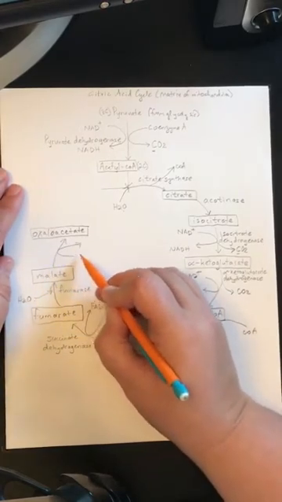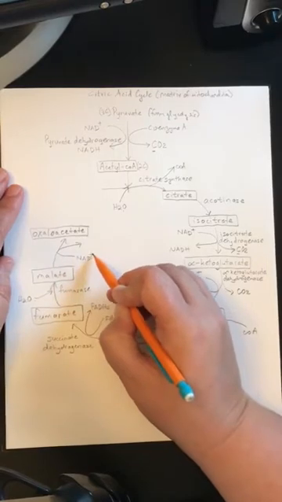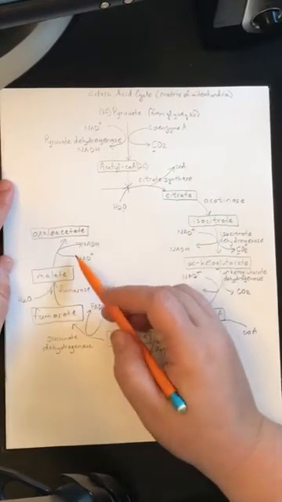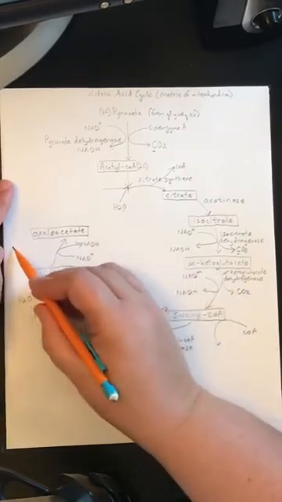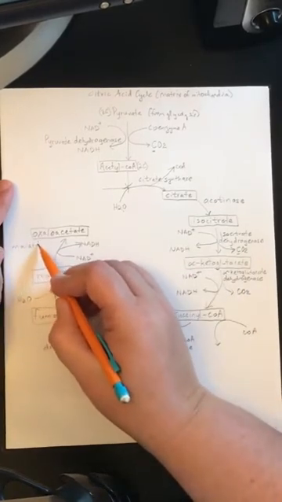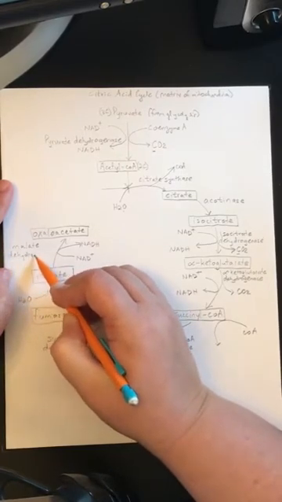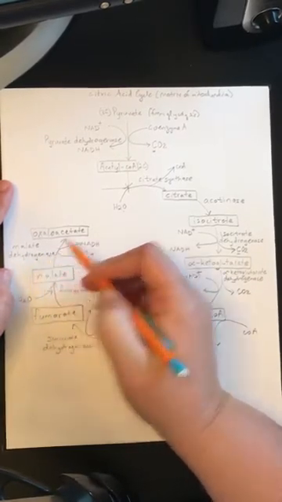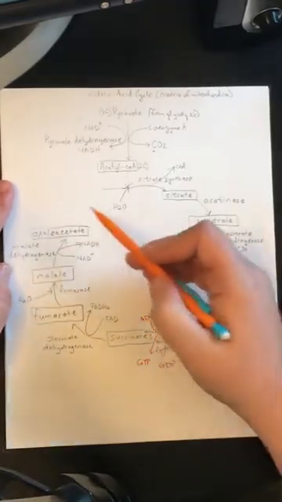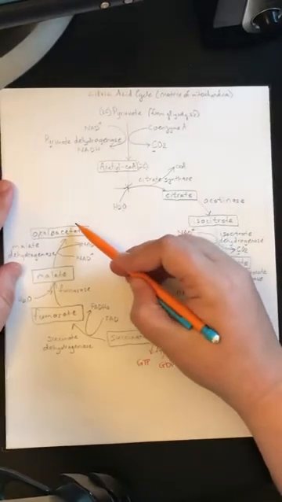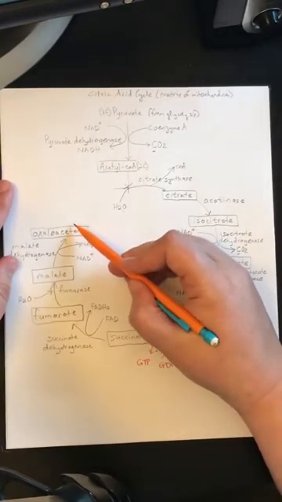And again here it will be NAD+ coming in, picking up a hydrogen there and oxidizing malate to form oxaloacetate. It can't happen without an enzyme. So put in the name of the enzyme. It's malate dehydrogenase.